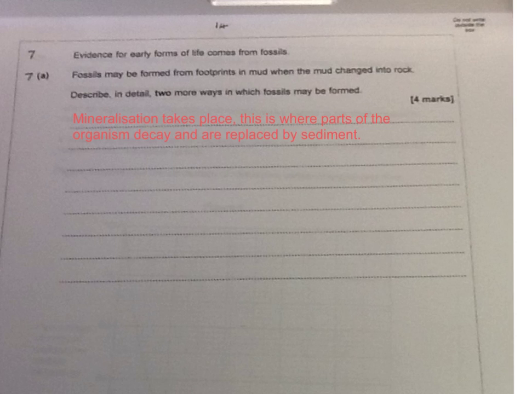Another one of the points that you could mention is that fossils can form from hard parts of animals that do not decay. So by this what we mean is something like the bones or the teeth of an organism, so none of the soft tissue that can easily decay.